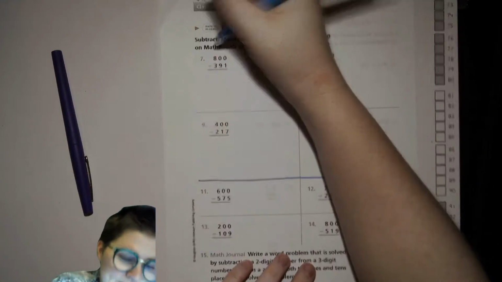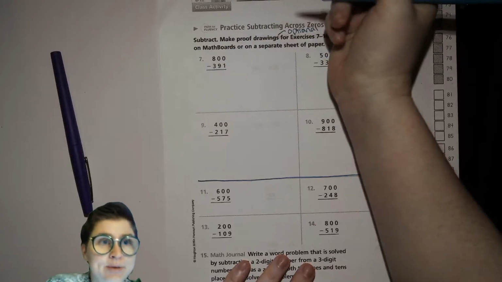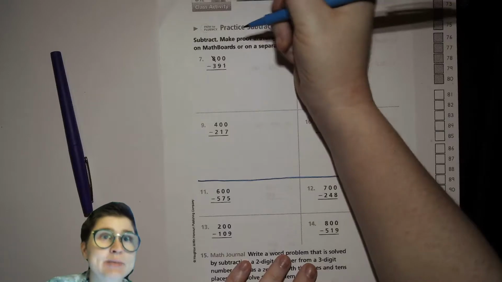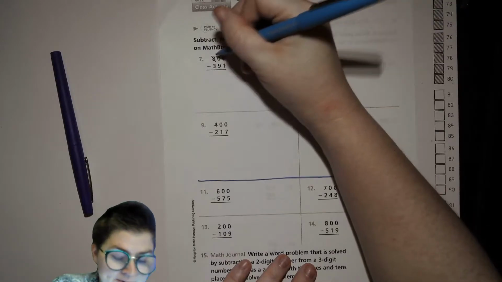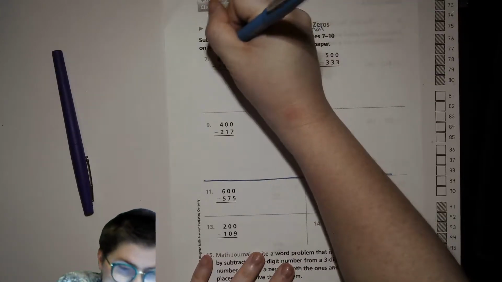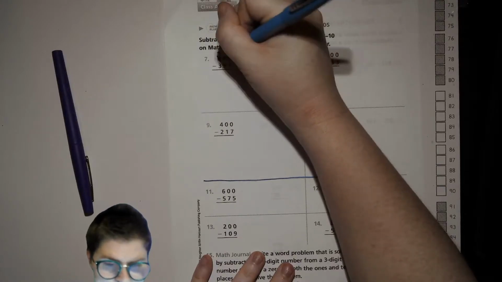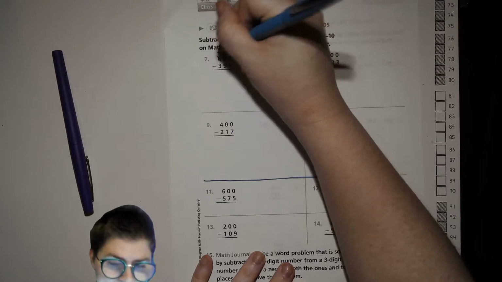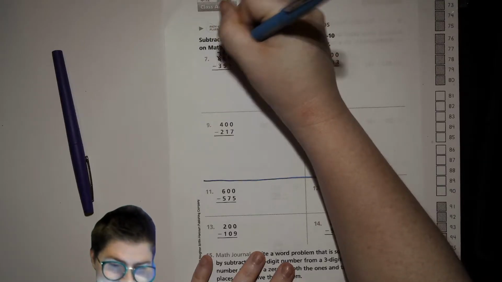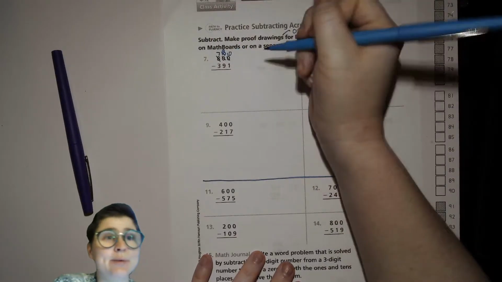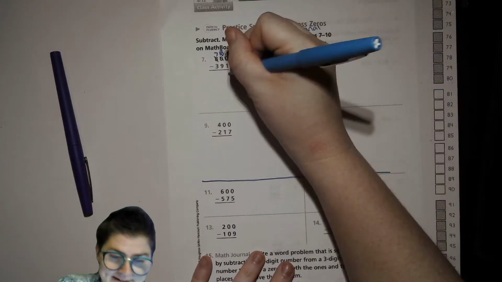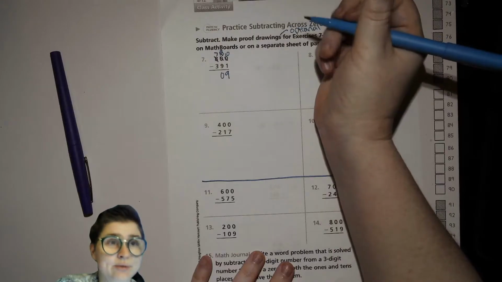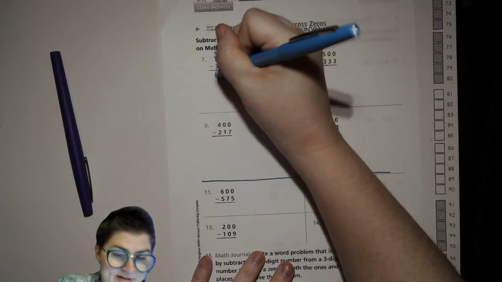Okay, so 0 minus 1, will that work? So we go over to, well, first we go to our tens place, there's nothing there. So we go over to our hundreds place, we're going to leave 700. We're going to bring over 10 tens. We'll leave 9 of those 10s, and now we have 10 ones. 10 take away 1, 9. 9 take away 9, 0. 7 take away 3, 4.